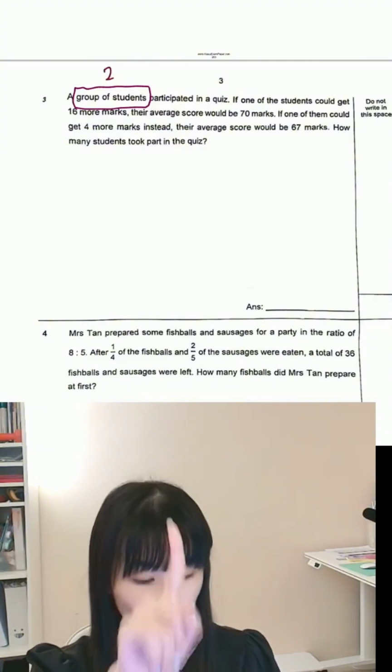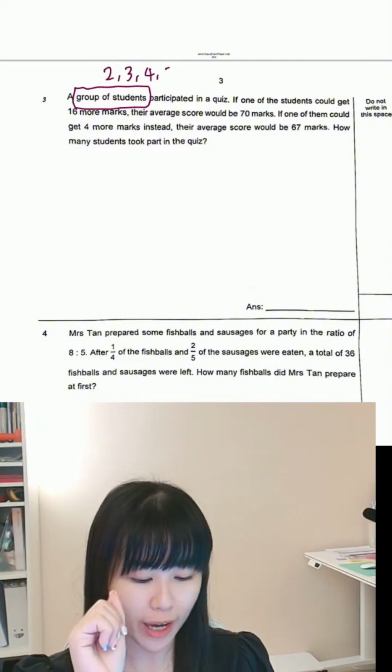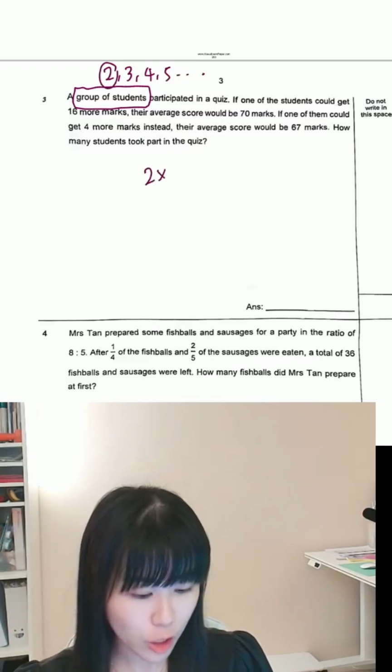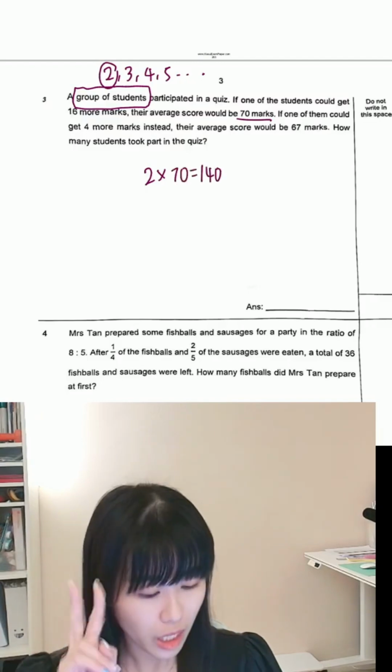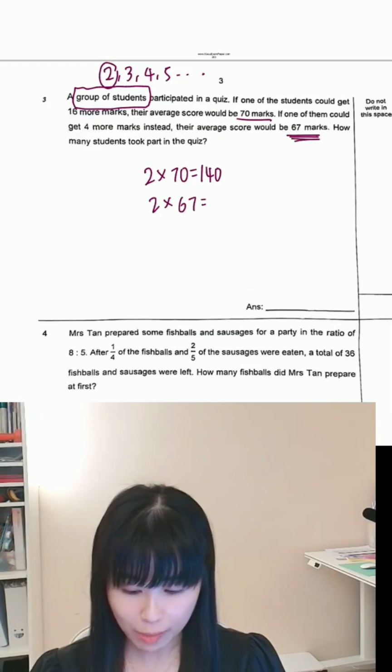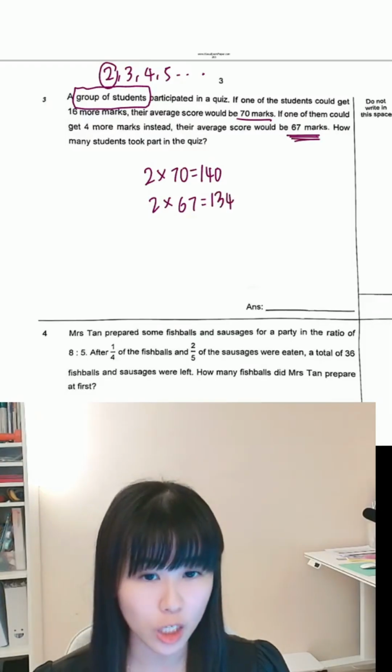So it's either 2 or 3 or 4 or 5 and so on. So you confirm must start with 2. If you got 2 people and their average score is 70, right? So 2 times 70 is 140. If you got 2 people, in case 2, their average is 67, right? So 2 times 67, their total score is 134.